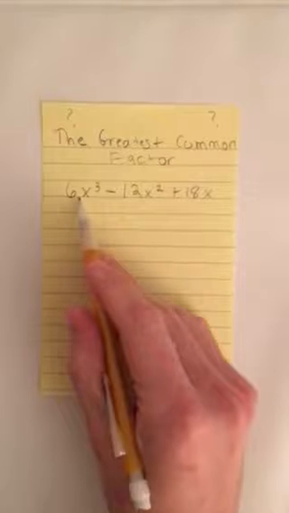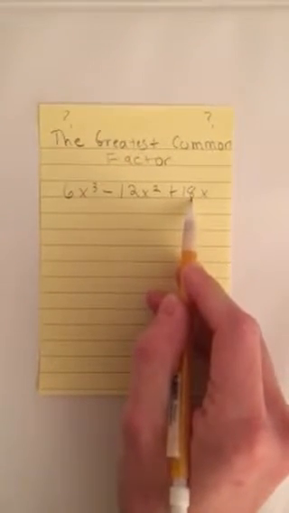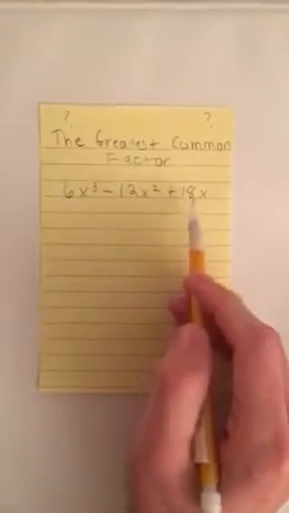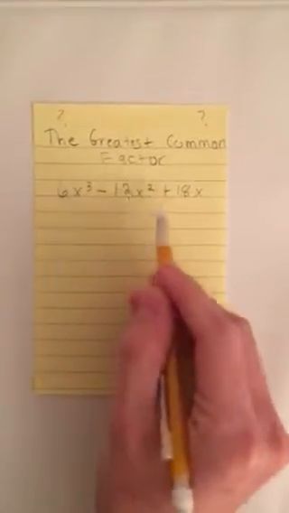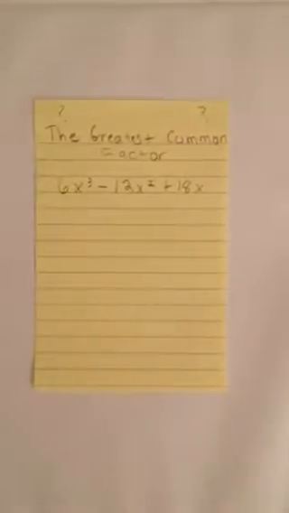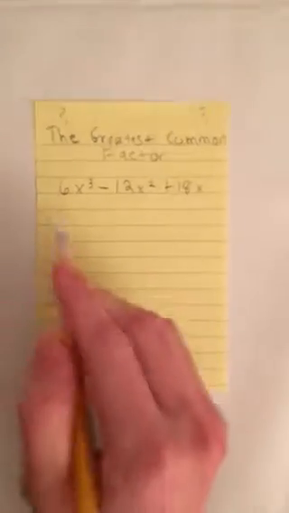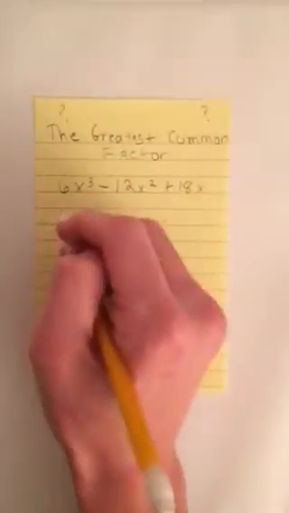I hope you can notice that all of these numbers are even, so they all divide evenly by 2, and 2 is a factor of this polynomial expression. However, it's not the greatest one. The greatest number that divides evenly by all 3 of these terms is the number 6.